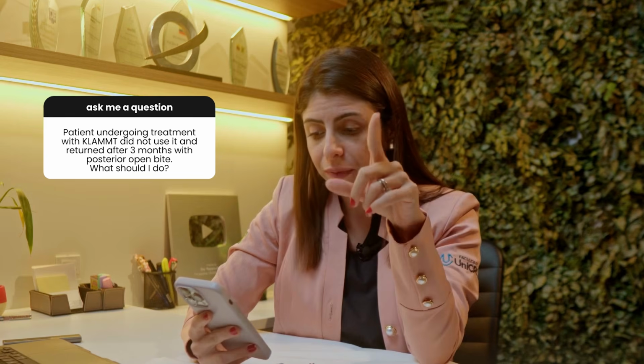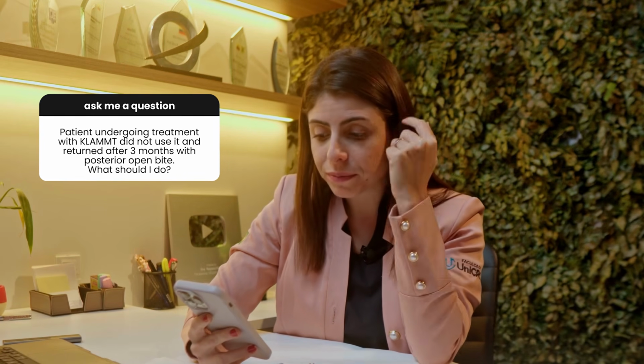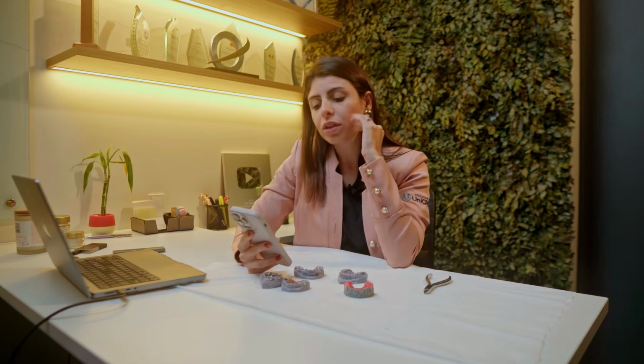All right, another question. A patient in treatment with a clamped didn't use it and came back after 3 months with a posterior open bite. What should I do? So Dr. Aluna Resin, first, if this patient didn't use it, of course, I don't have photos of what this posterior open bite looks like.